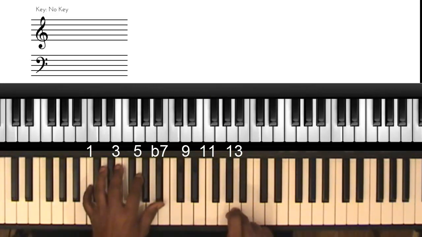And then you can go to the 13th and you can have a flatted 13th, and you can pair that with other notes to make it a dominant 13th or a flatted 13th, which is an alteration to another diatonic chord. So let's get started with some of the alterations.